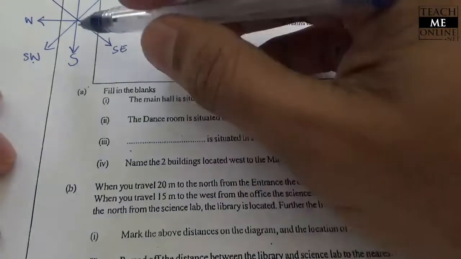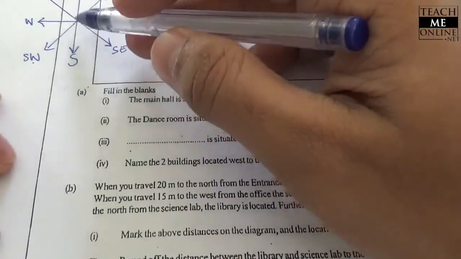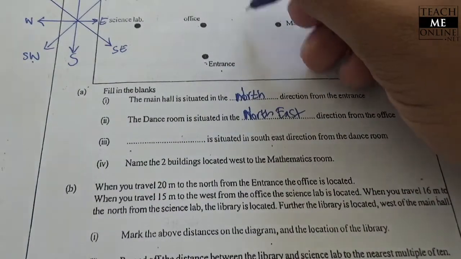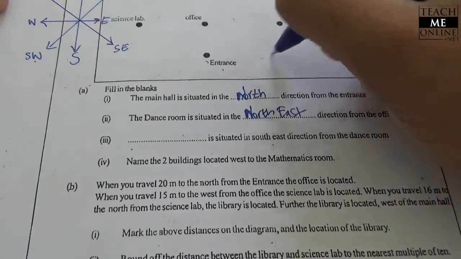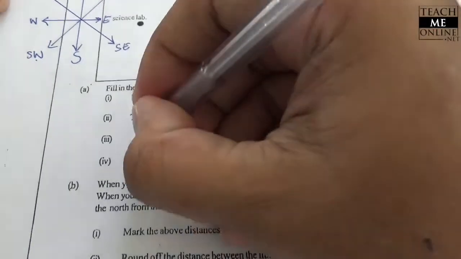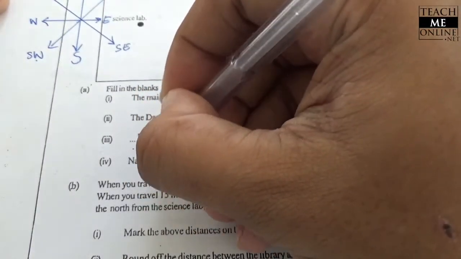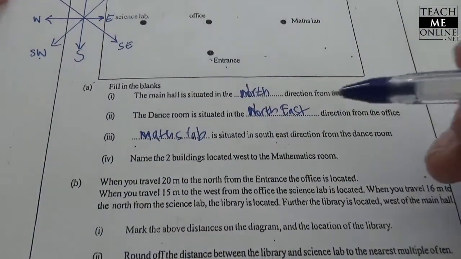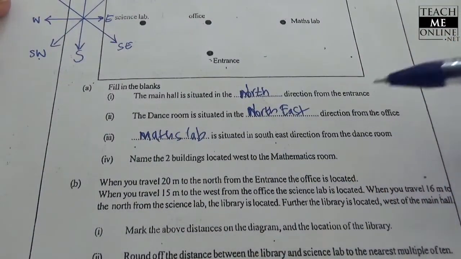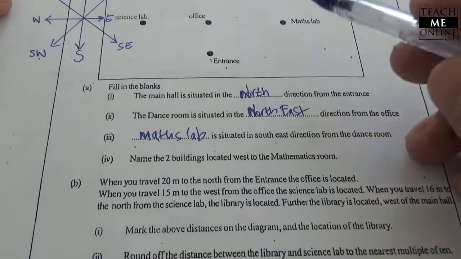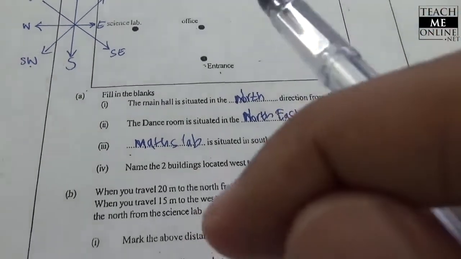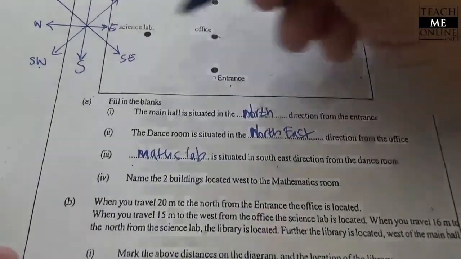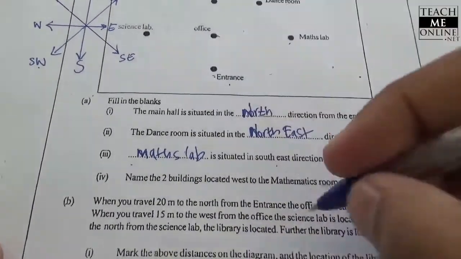Maths lab, southeast. Name the building located west to the mathematics room. Mathematics lab, to the west is to the left. Directly in front of it, to the left, office and science lab.